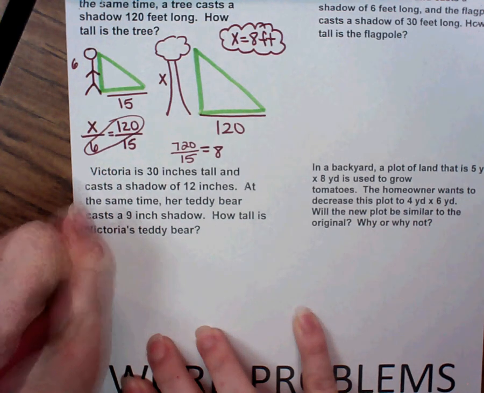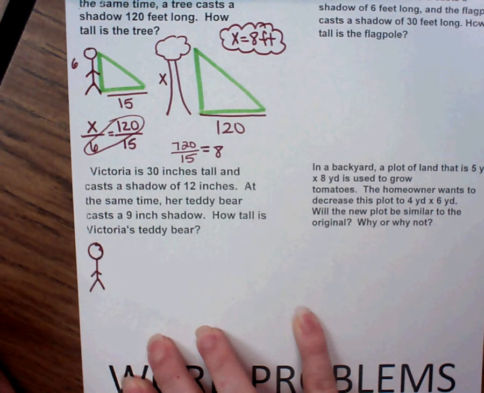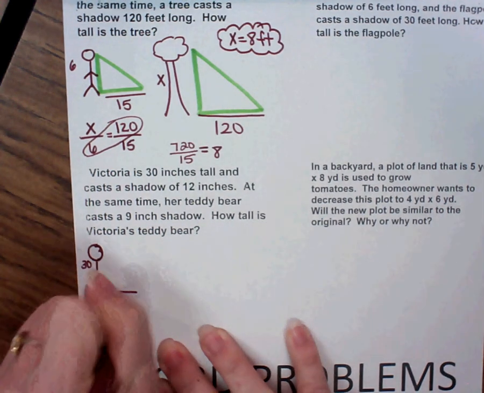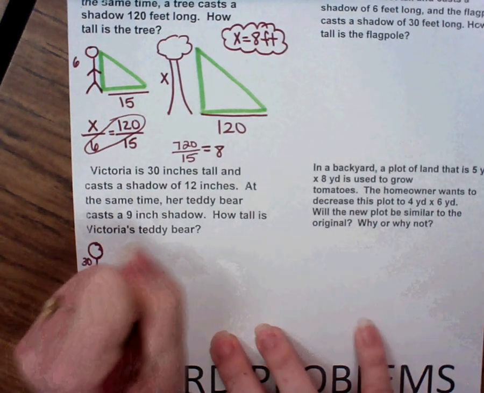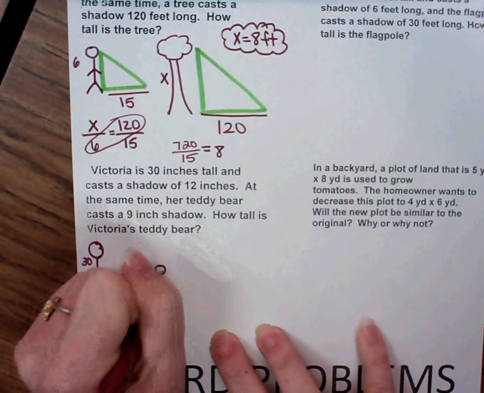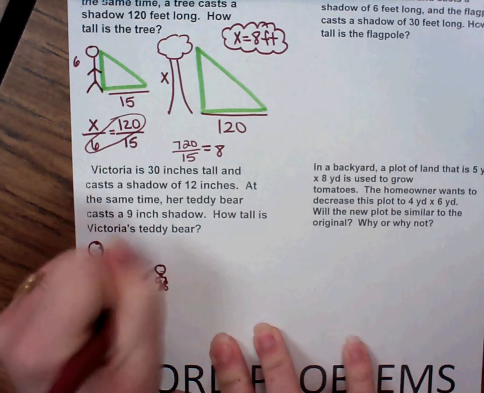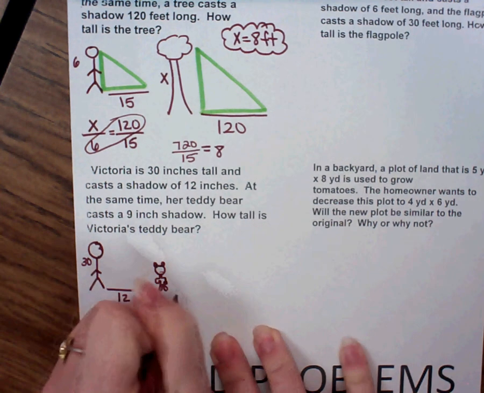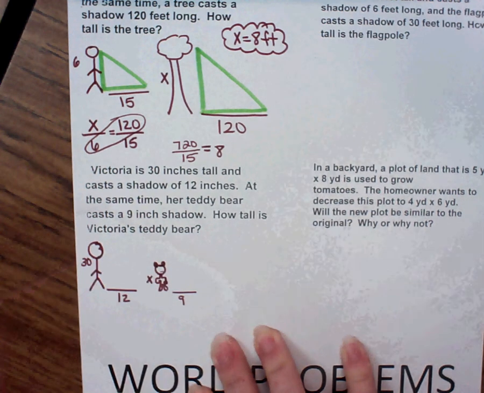So here is Victoria. And she's 30 inches tall, and her shadow is 12 inches. At the same time, her teddy bear, there's my little teddy bear, has a 9 inch shadow, but we don't know how tall her teddy bear is.